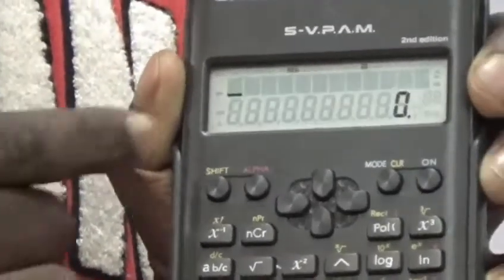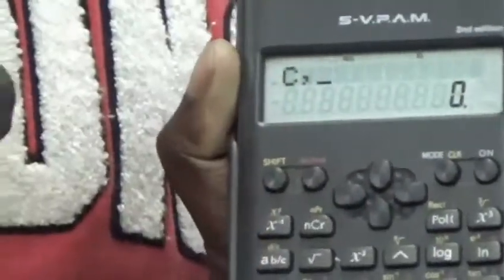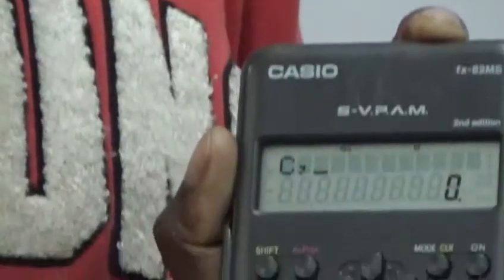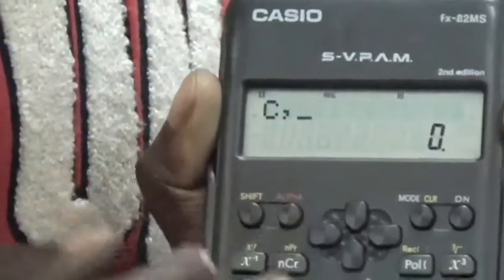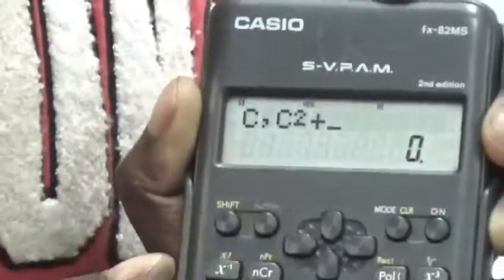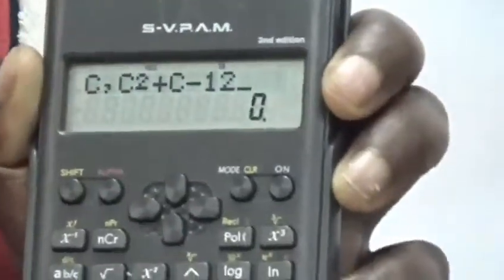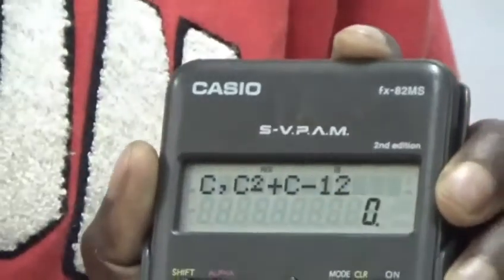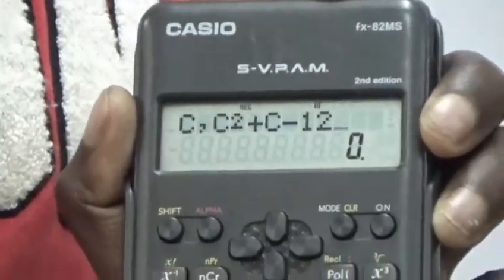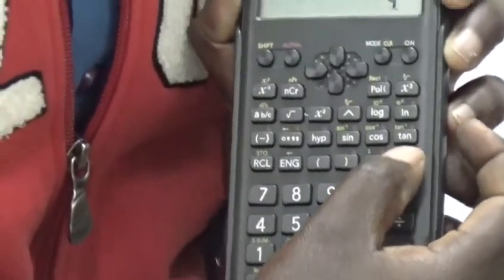What I'm going to do is press Alpha c, then comma. Then I put my equation. My equation is x squared plus x minus 12 equal to 0. Then my equation should be c squared plus c minus 12. After putting in our equation, I'm going to press M plus up to 4. 1, 2, 3, 4.